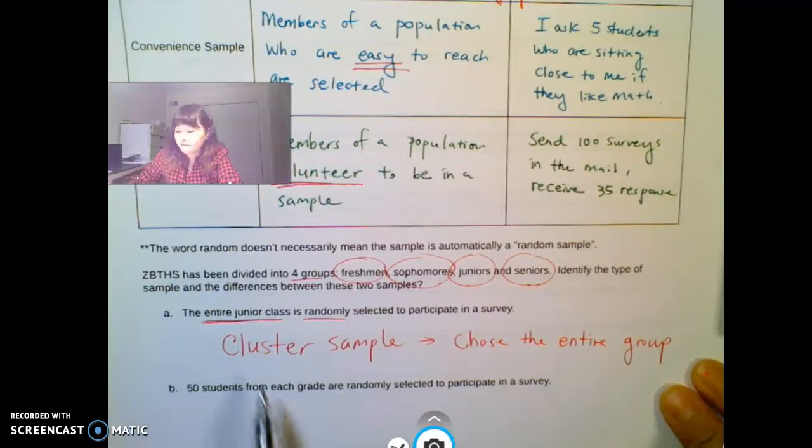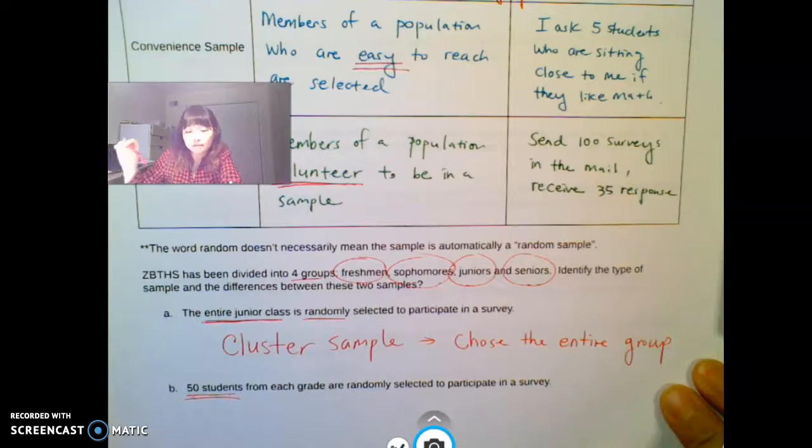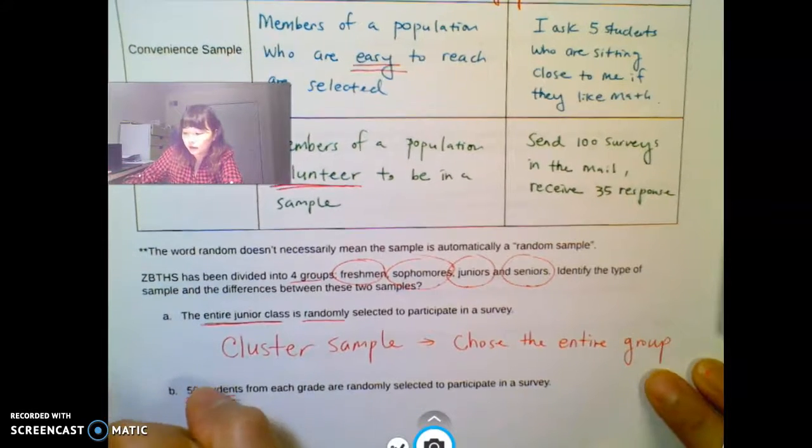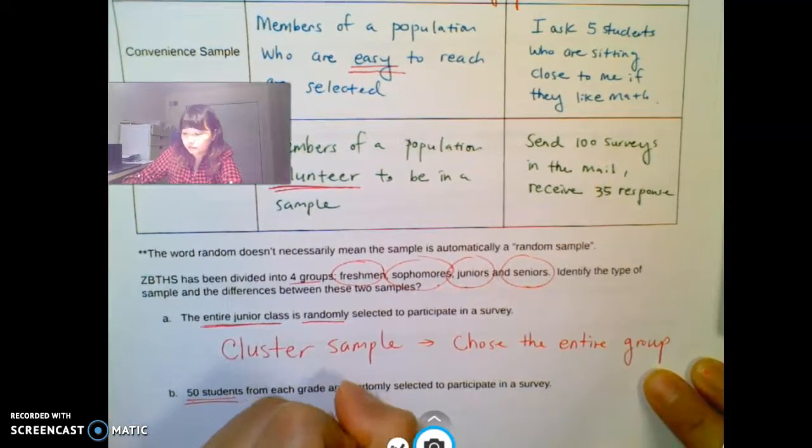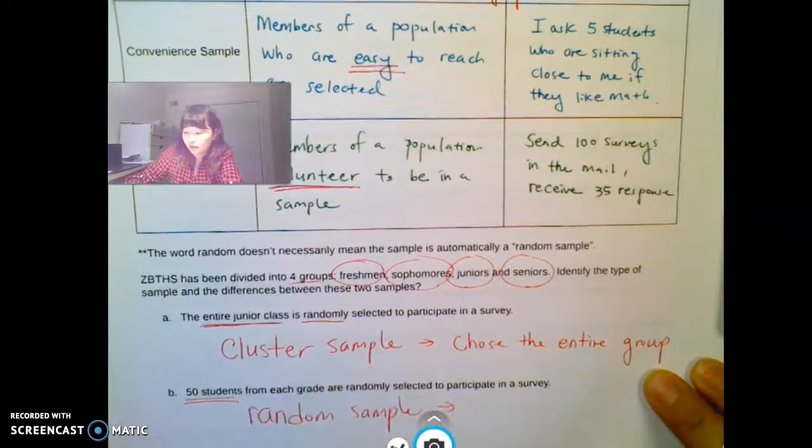B. 50 students from each grade are randomly selected to participate in a survey. 50 students, individual students, were randomly picked from each group. That would be a random sample. Why?